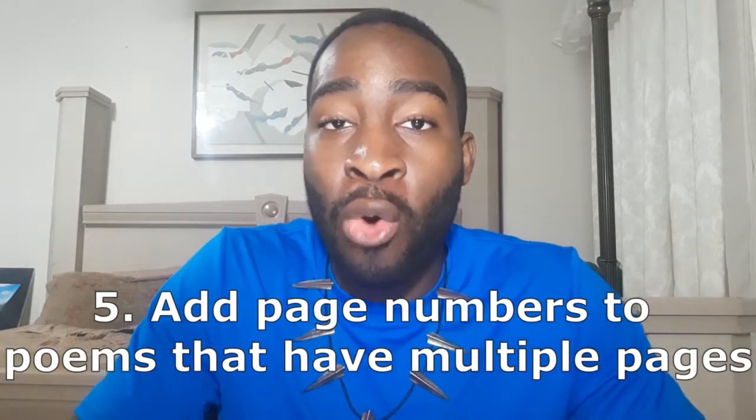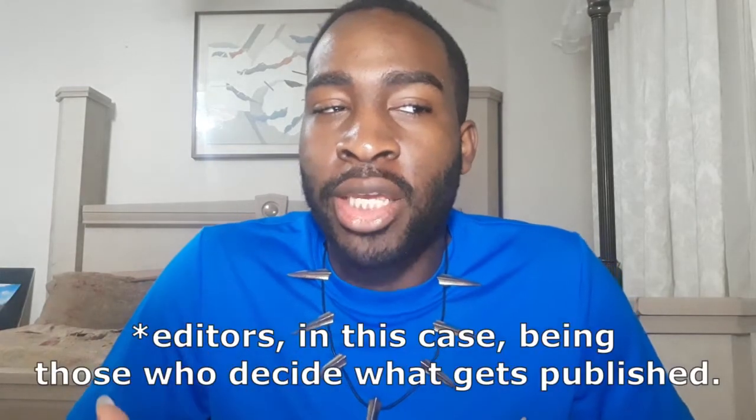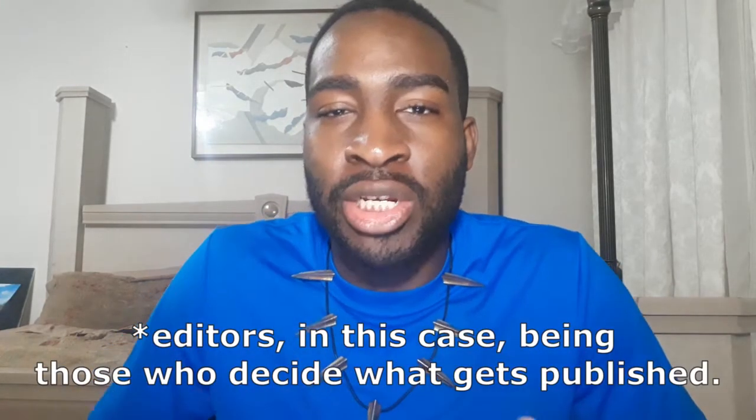The next editing trick, it's a small thing. It's not even mandatory, but I just noticed there's no downside to doing it and yet people forget, is adding page numbers to poems that are longer than a page. Based on what I've heard from editors, they kind of like it if poems that are multiple pages long have page numbers, simply because it makes it easier for them to reference the location of something that they might have liked that they want to bring up to other editors.